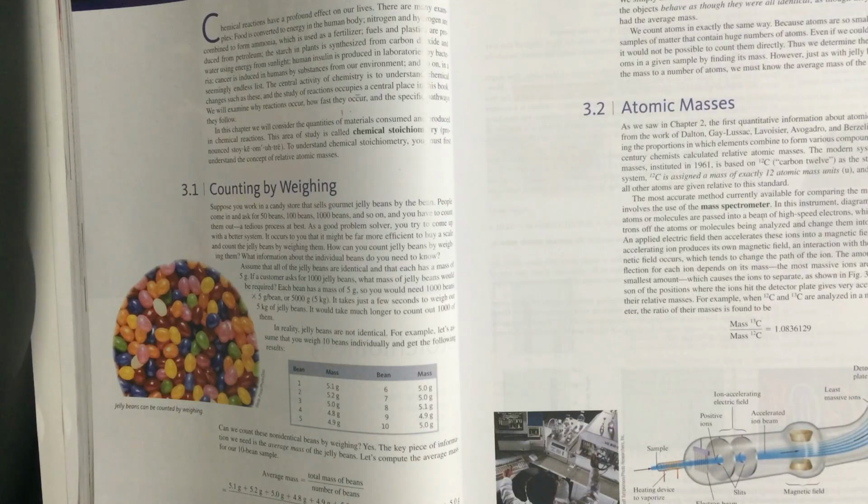The most accurate method currently available for comparing the masses of atoms involves the use of the mass spectrometer. In this instrument, diagrammed in Figure 3.1, atoms or molecules are passed into a beam of high-speed electrons, which knock electrons off the atoms or molecules being analyzed and change them into positive ions.